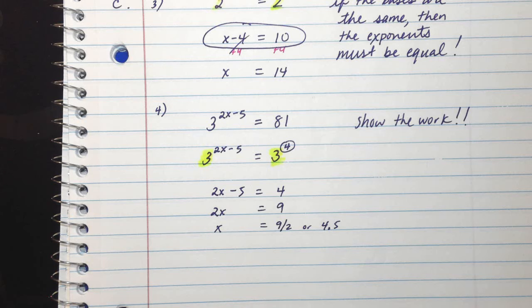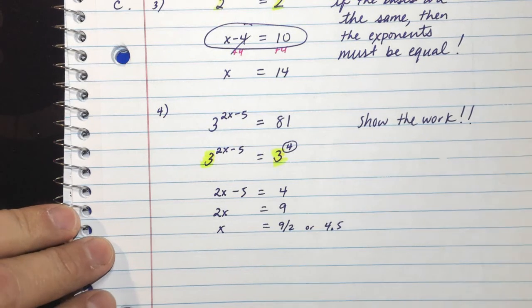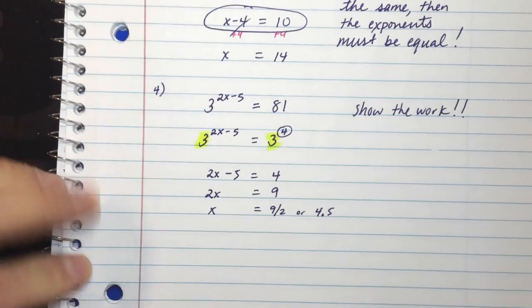Part D, or the fourth part of the assignment. Keep in mind, it gets harder as you go. And wait till you see tomorrow, or the next one, the 11th of June assignment. Hold on to your britches. I'm going to go to the next page, because I know this is not going to be enough room.